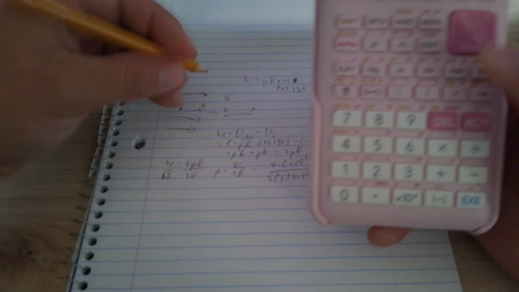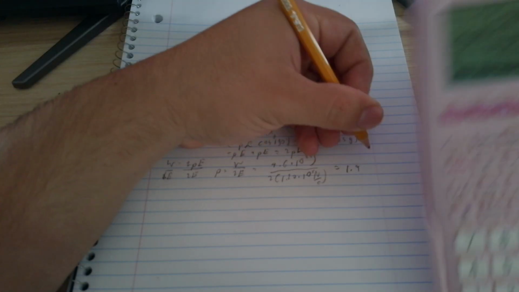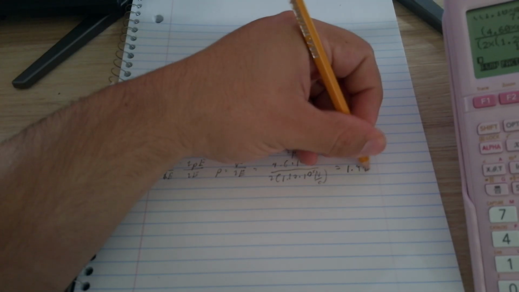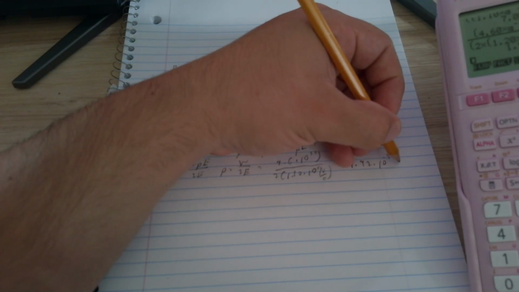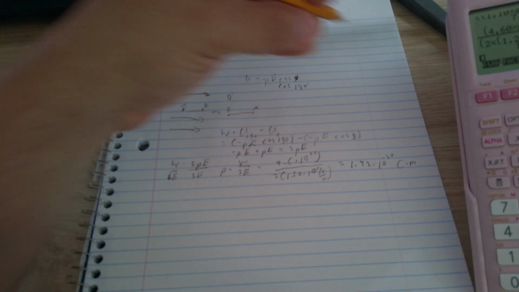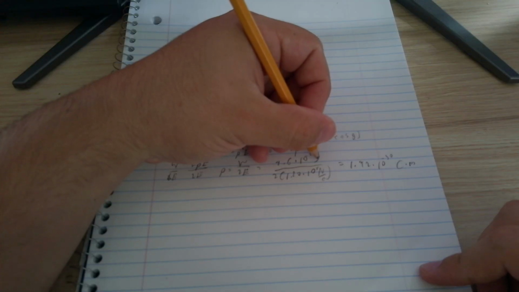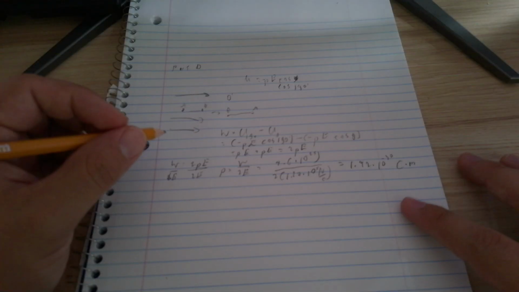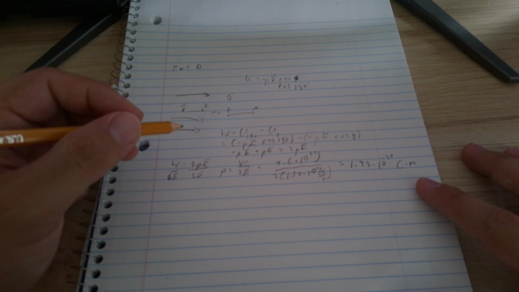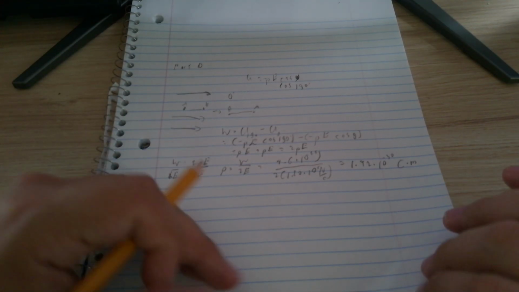So we're going to round this over. Our answer will then be 1.92 times 10 to the negative 30 coulomb meter. Joules you could write as newton meters, so newtons cancel out. So that's for part D. Part E and part F kind of connect together. Flip over to the next page.